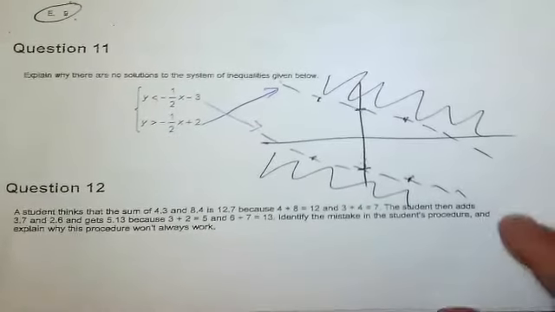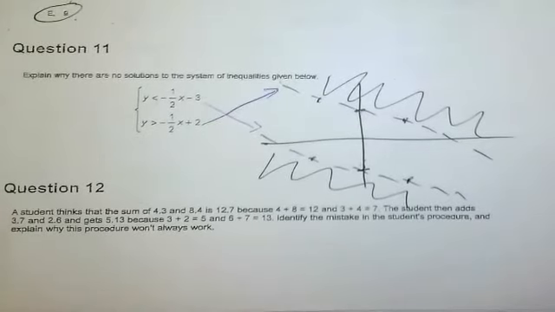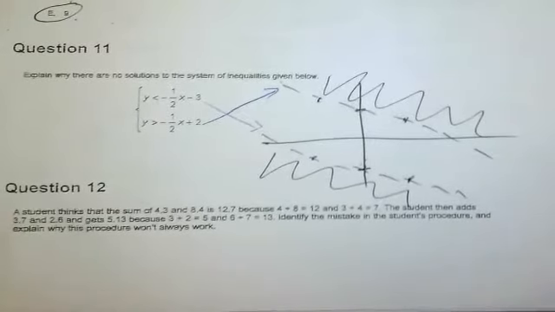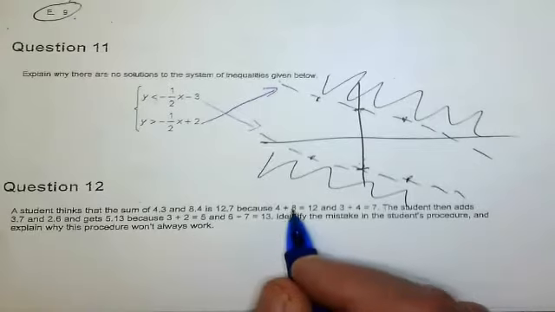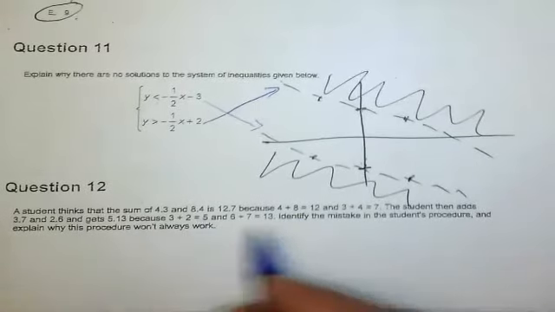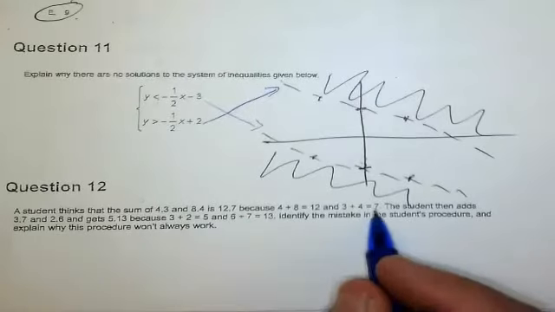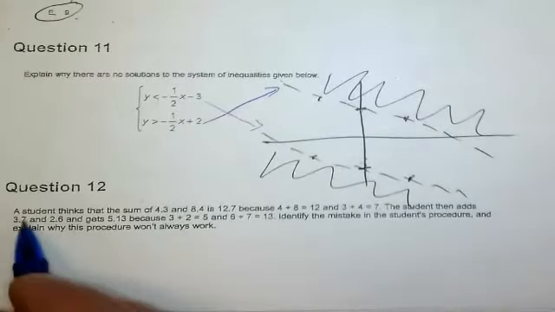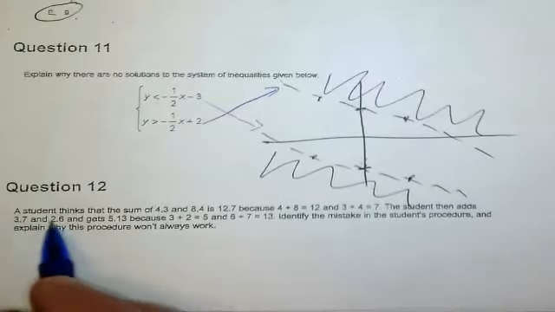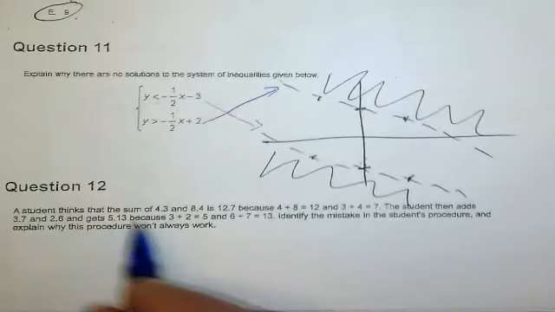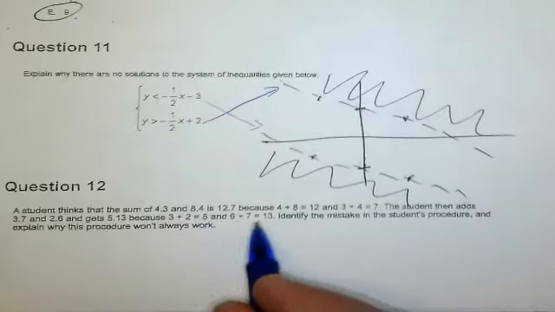All right, then on the last question, a student thinks that the sum of 4.3 and 8.4 is 12.7 because 4 plus 8 is 12, which is true. 3 plus 4, the decimals in the tenths place, is 7, so that's true. The student then adds 3.7 and 2.6, and says 3 plus 2 is 5, 7 plus 6 makes 13.